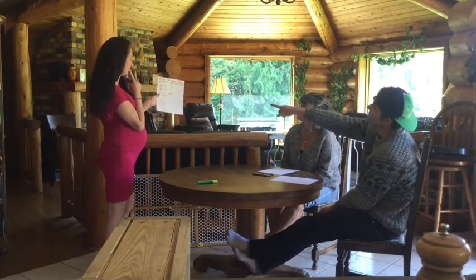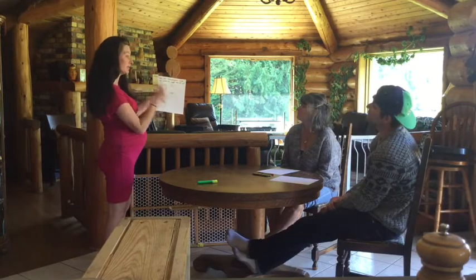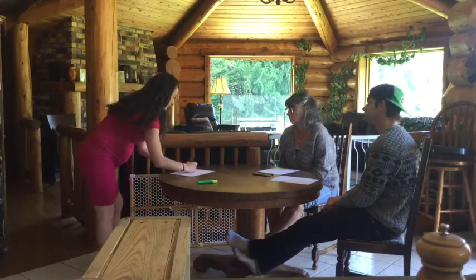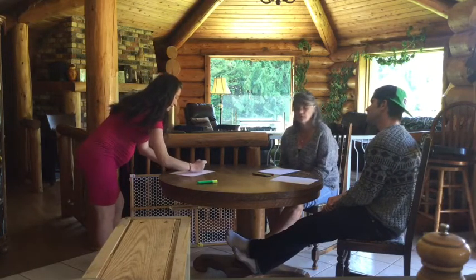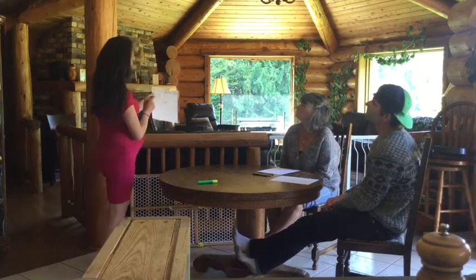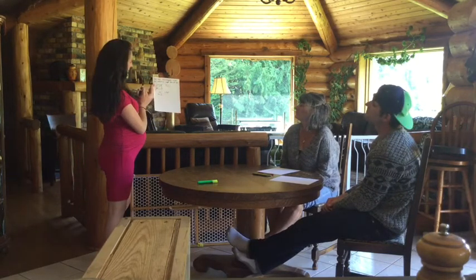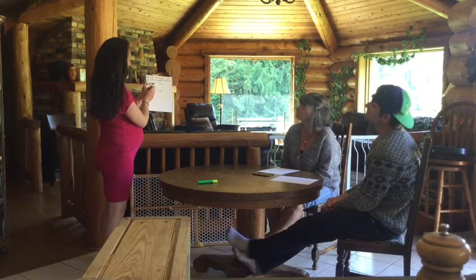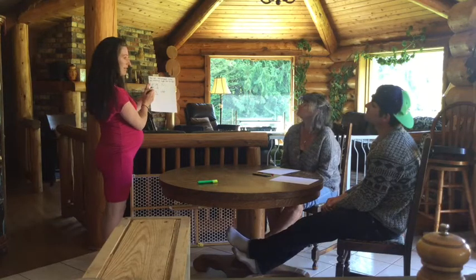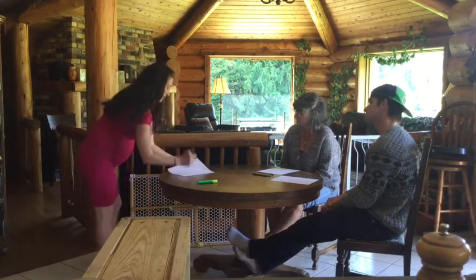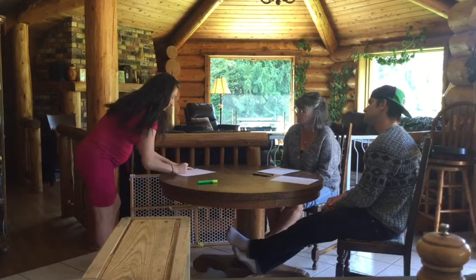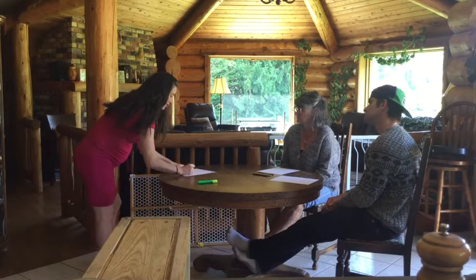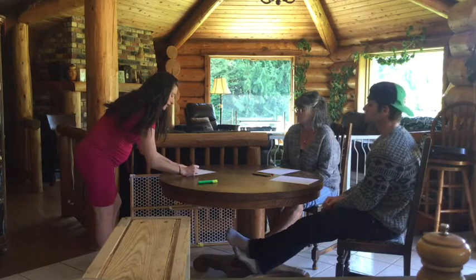It looks like if you cut the square in half. Oh! So if we drew a line straight through, it looks like a triangle. That's great. So what would that add up to? 180. Great. So 90 plus 45 plus 45 equals 180.